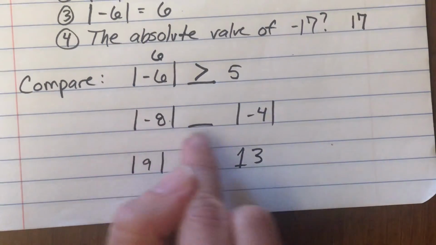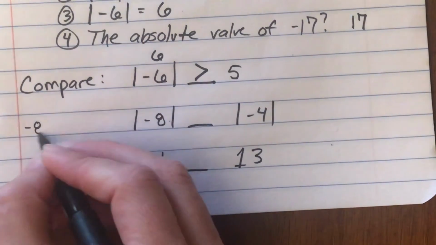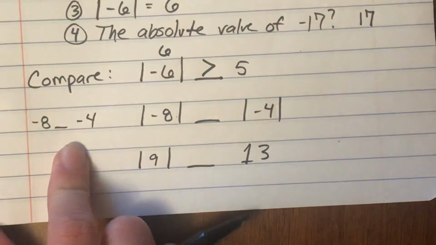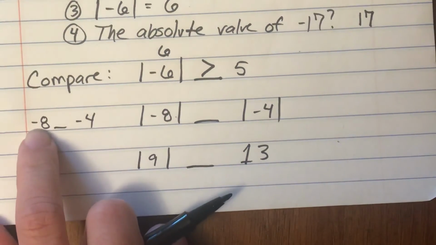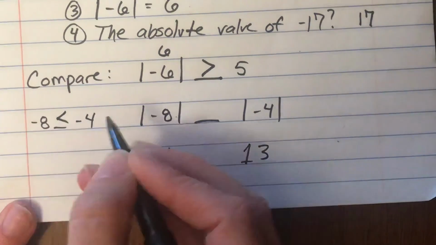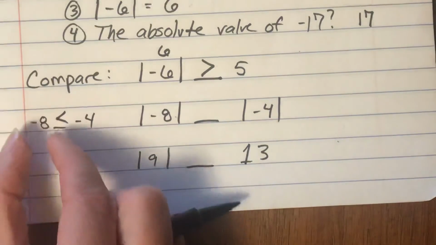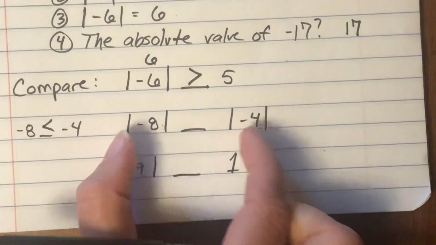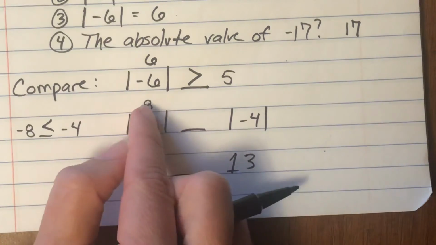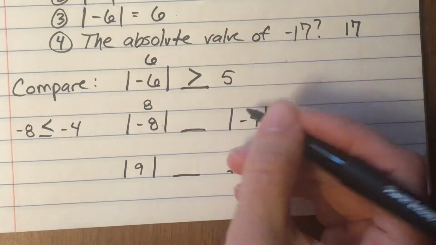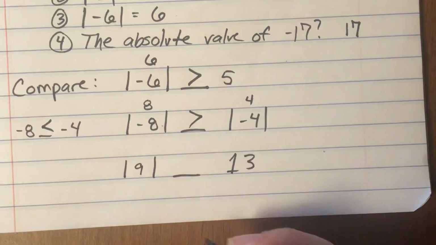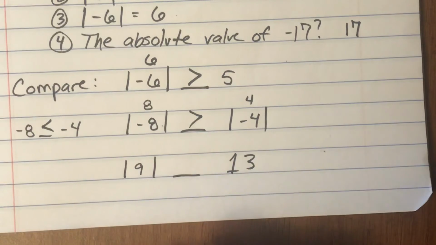Now if these were just plain numbers, if this was -8 compared to -4, we learned in the last set of notes that the bigger a negative number is, actually the less that it is. So if we didn't have absolute value bars, the arrow would need to go this way. -4 is bigger than -8. However, since we have absolute value bars here, of course we have to make these positive. The distance that -8 is from 0 is 8. The distance that -4 is from 0 is 4. Between 8 and 4, which one's going to be eaten? 8 would be eaten, so this one's going to be greater than as well.